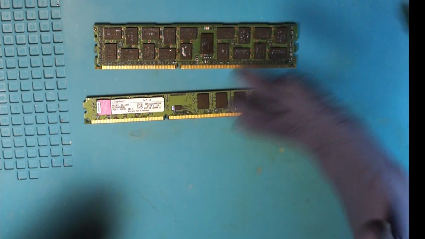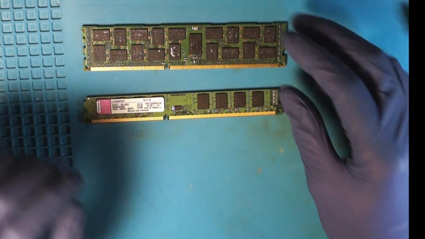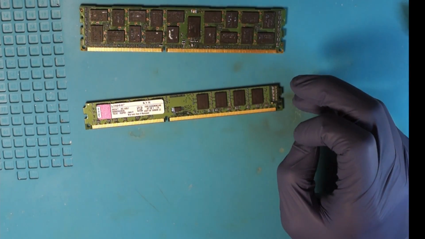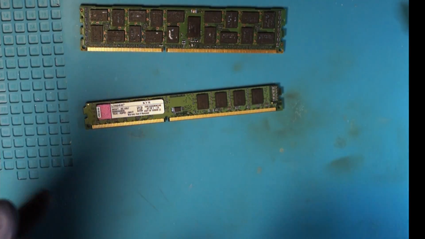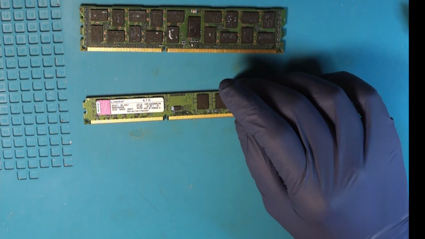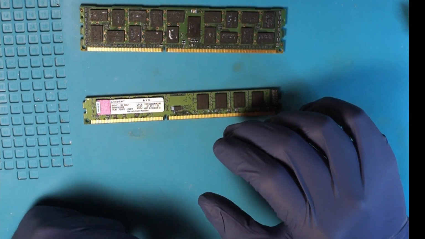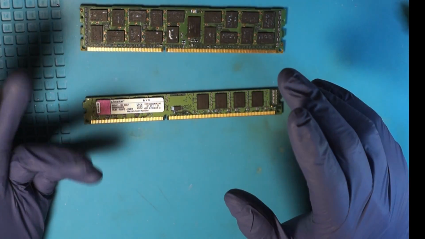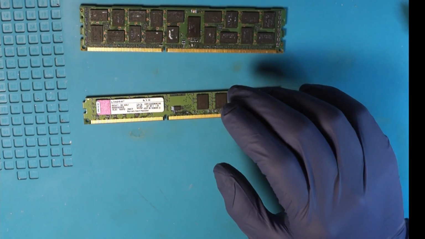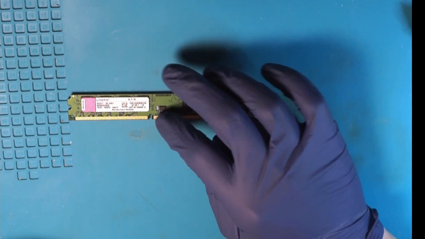Buffered, unbuffered? Stuff like that. It's not a program with if, else, switch cases, stuff like that. It's really just a file where the BIOS, or later on in the boot process, the operating system, looks the information up. All this information lives in this chip here.